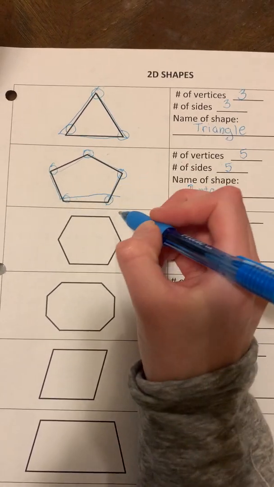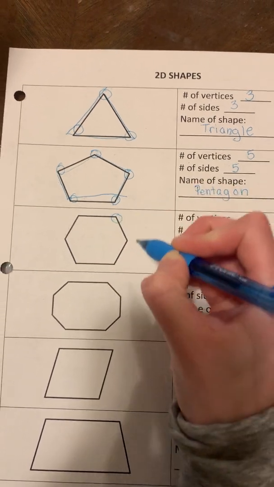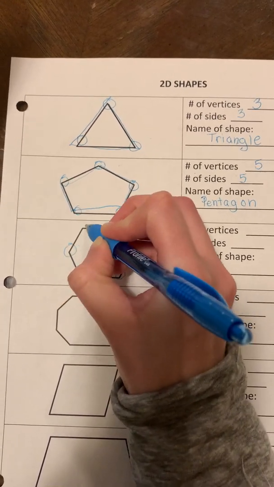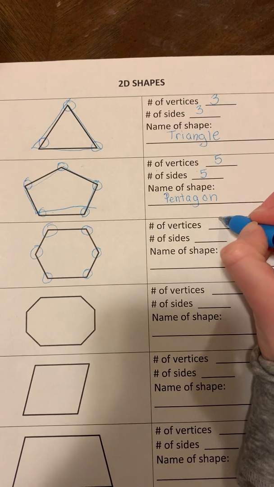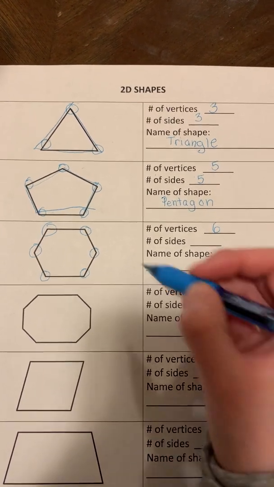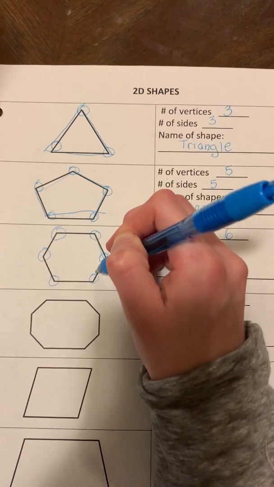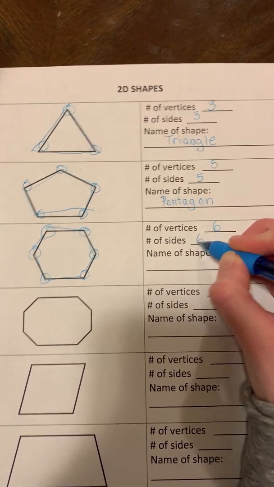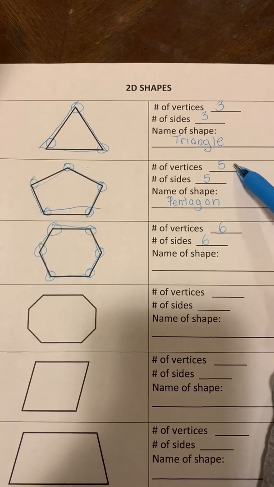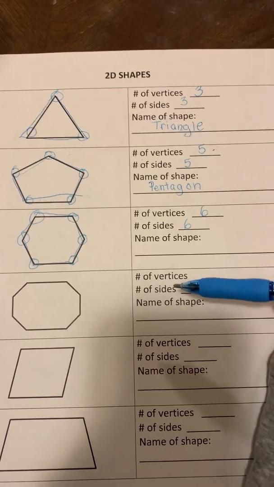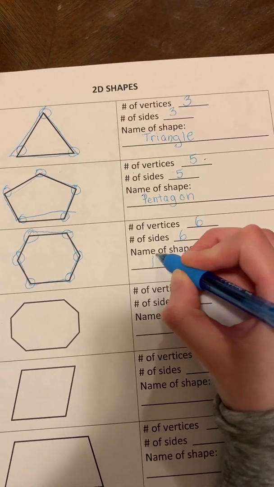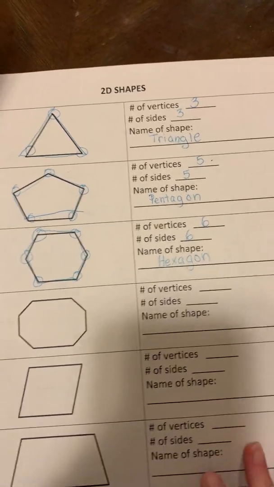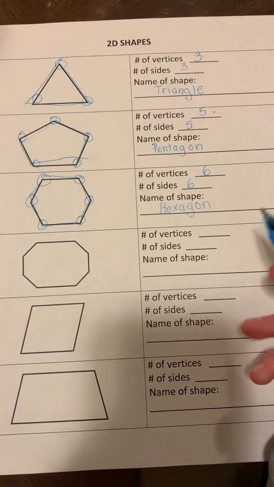Let's count the vertices first. That's the corners. Here we go. 1, 2, 3, 4, 5, 6. 6 vertices. Make a prediction. How many sides do you think? Ooh, I bet you're right. Here we go. 1, 2, 3, 4, 5, 6. 6. Do you notice that usually a shape has the same number of sides and the same number of vertices? Nice. This shape is called a hexagon. It's called a hexagon because it has 6 sides. Hexa means 6. All right, a few more here, and then it's going to be your turn.